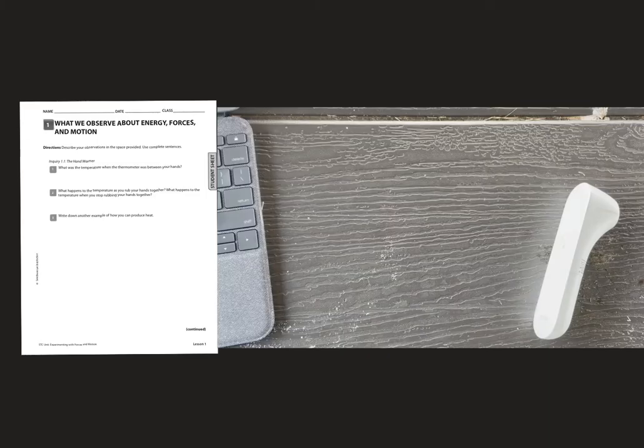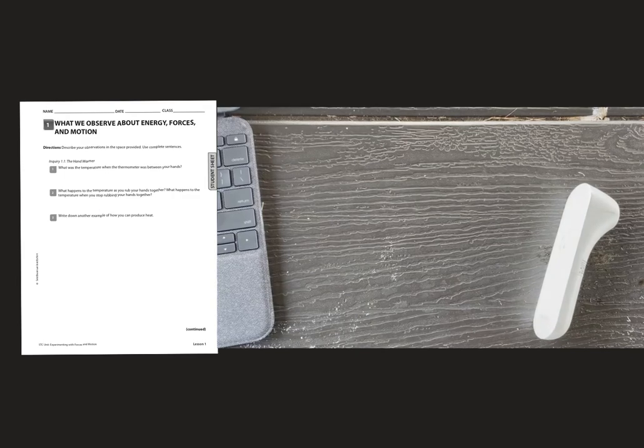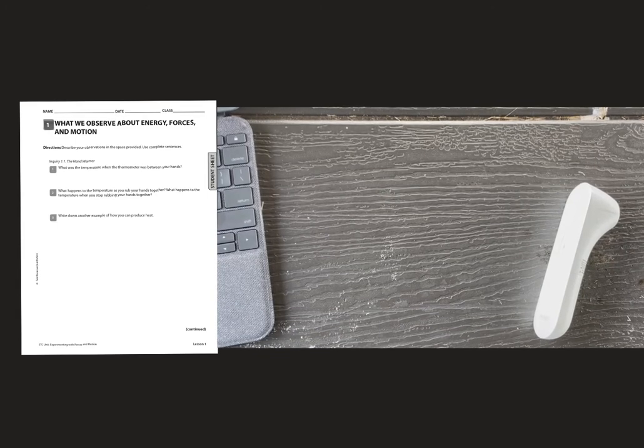All right, guys, so this is station 1.1 or inquiry 1.1 of the hand warmer. Make sure you are answering these questions in your science notebook as the video rolls. All right, guys, so this is your video for 1.1, the hand warmer.